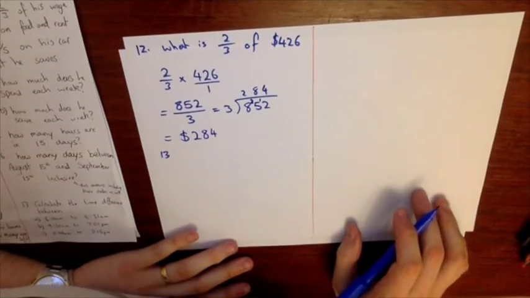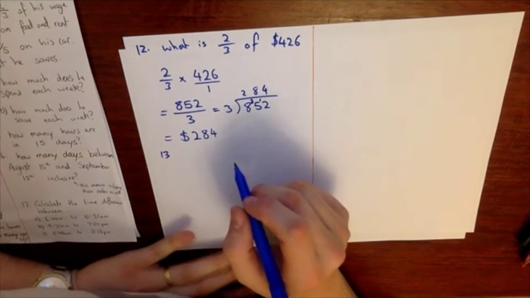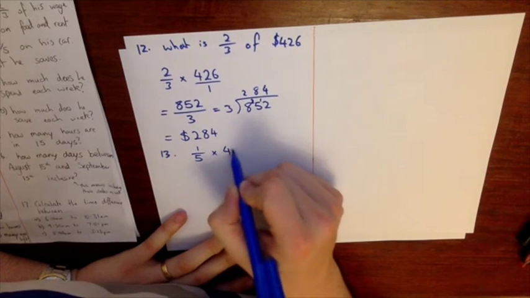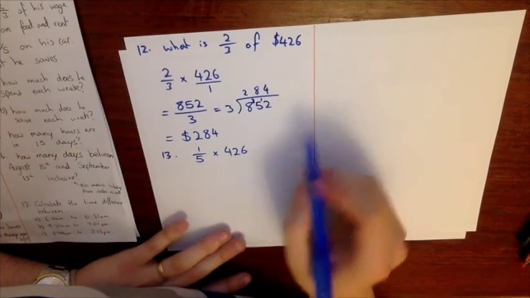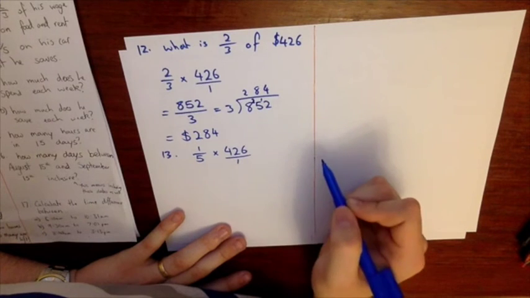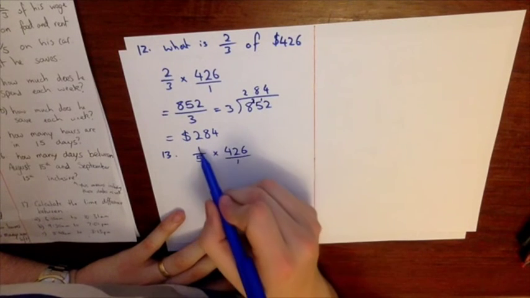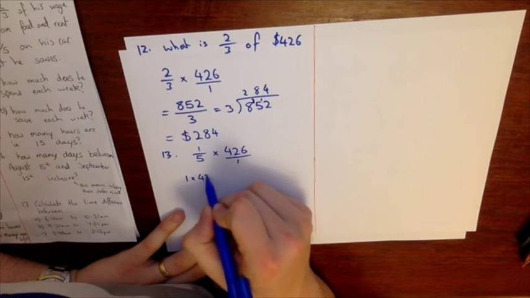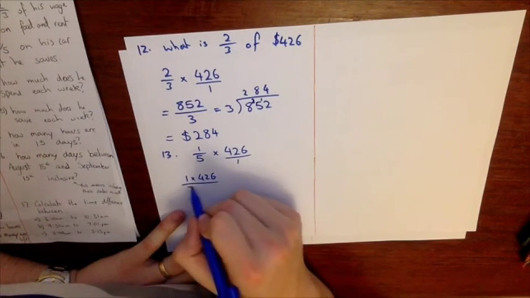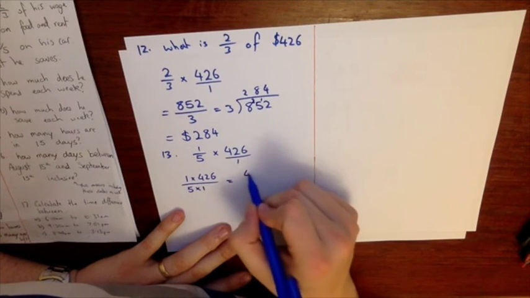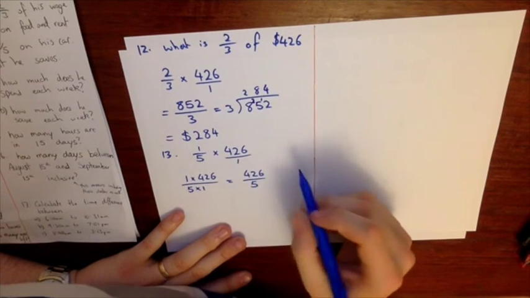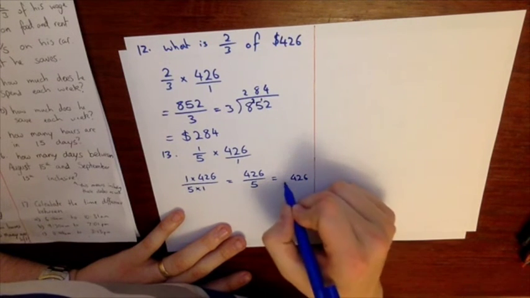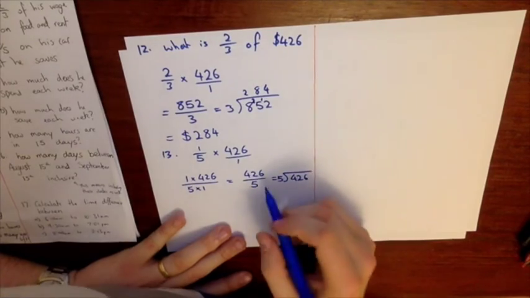Question 13. What is 1/5 of 426? So what is 1/5 of 426? Again, 1/5 times 426. This as a fraction is 426 over 1. Multiplying fractions, top times the top, bottom times the bottom. 1 times 426 over 5 times 1, simply 426 over 5. Now 426 over 5 is equivalent to 426 divided by 5.